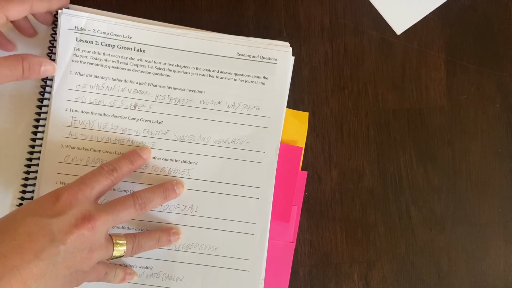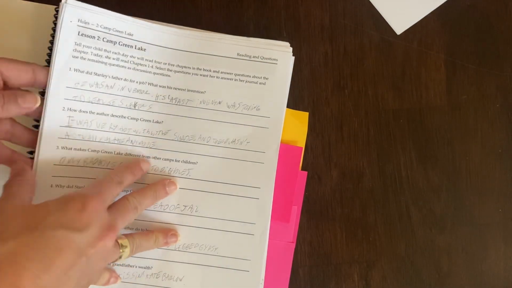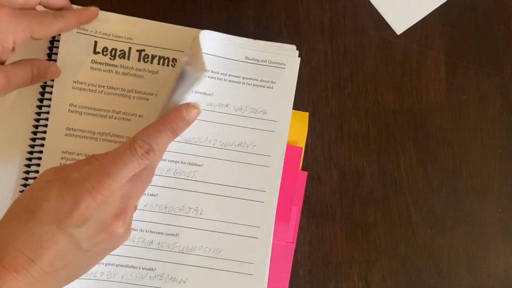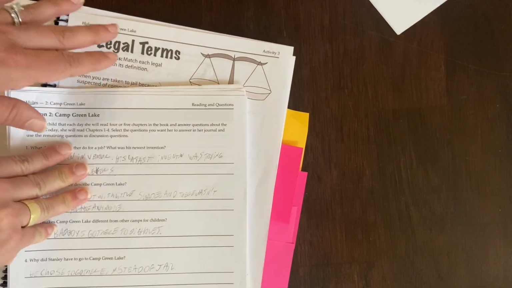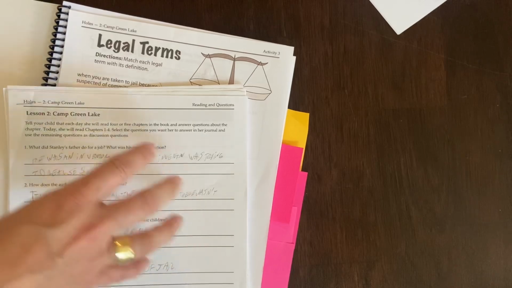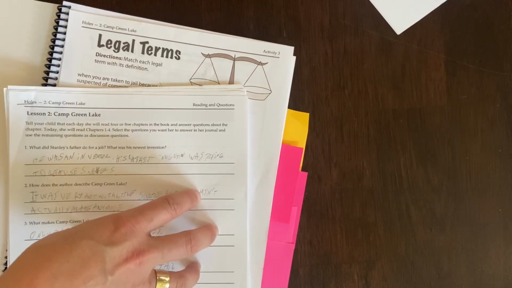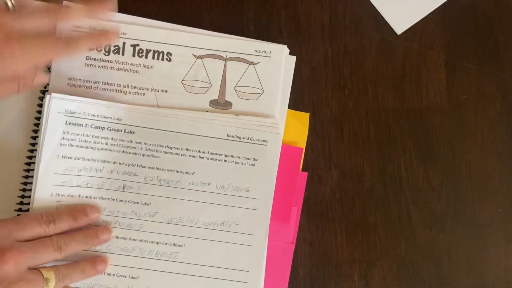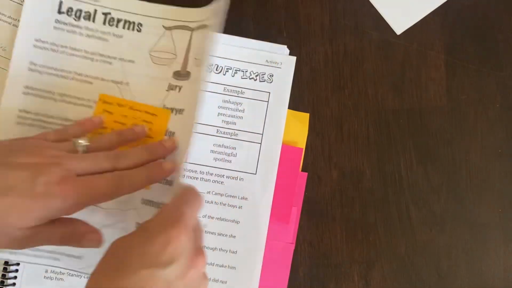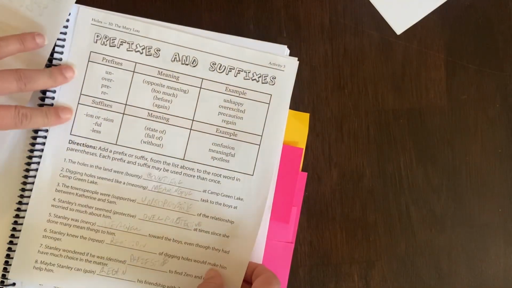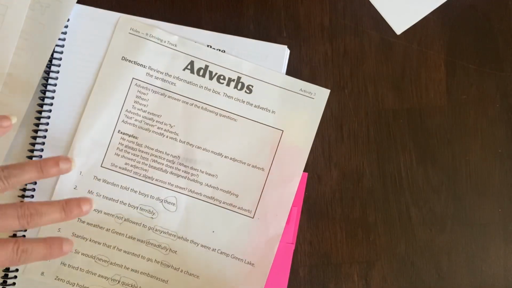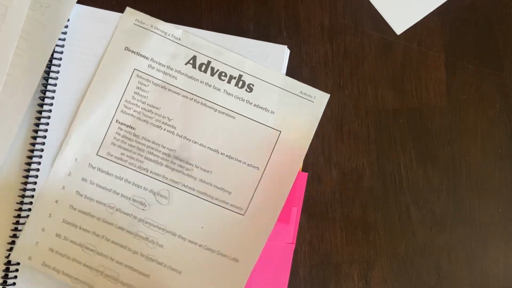And then the next thing, because this is a language arts unit, is you have various language arts components. So that was the second part. If you recall the schedule I showed you, 30 minutes is the reading, and then there's a 60-minute language arts lesson. So this one is a vocabulary, and then this is for something else I'm going to be doing. Then we have prefixes and suffixes, and as you can see at the top of the page, it's telling you which lesson this goes with. And there are different language arts concepts taught in each lesson.